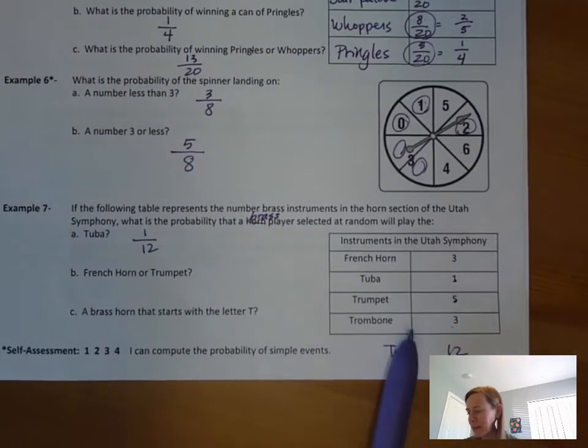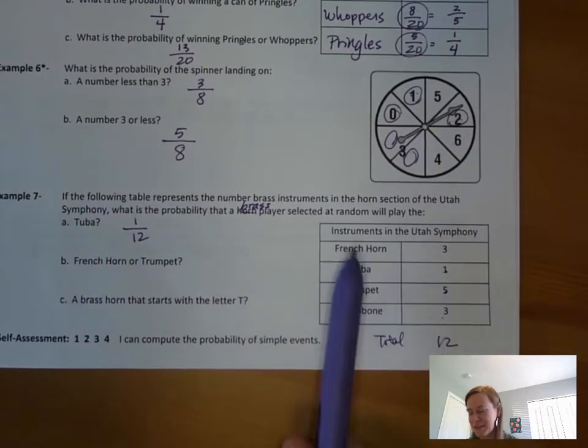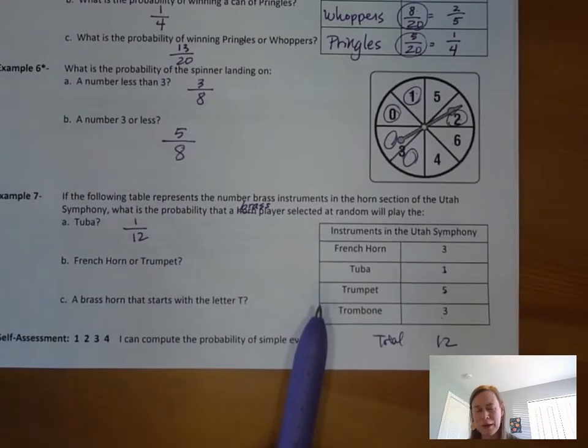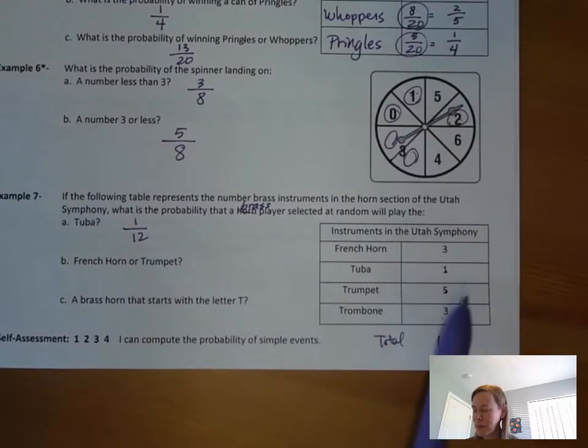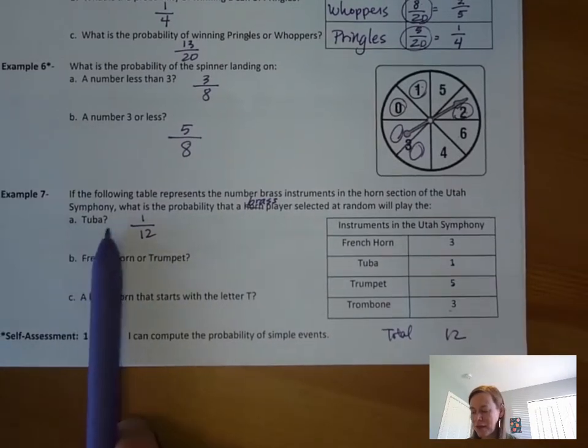And by the way, I believe I called this a probability model a second ago. This is not a probability model. This is just a chart. So I was just getting ahead of myself. So we're reading this chart and figuring out probabilities over here. Okay, so we have it done for tuba.